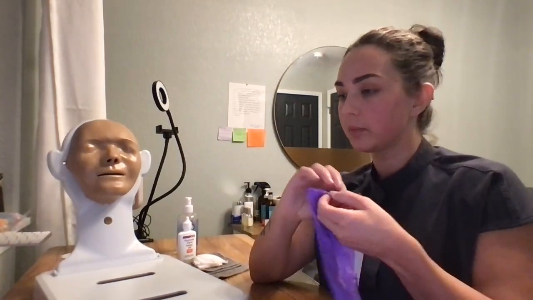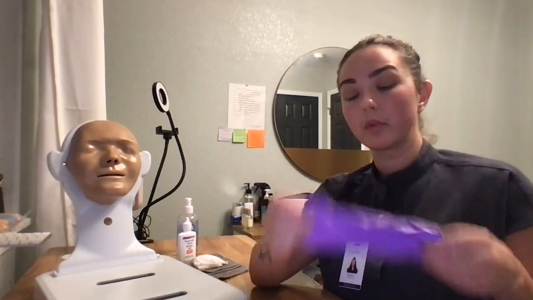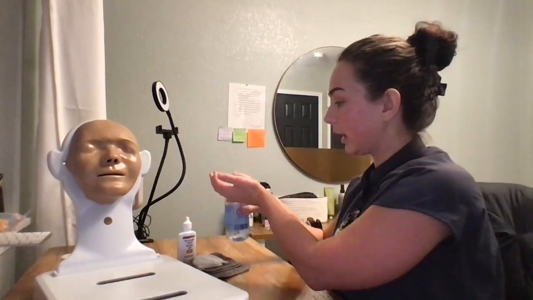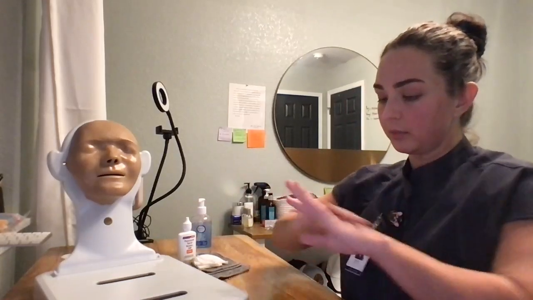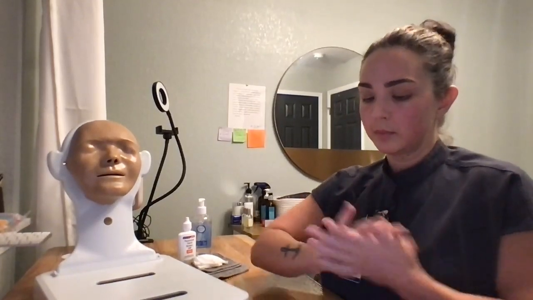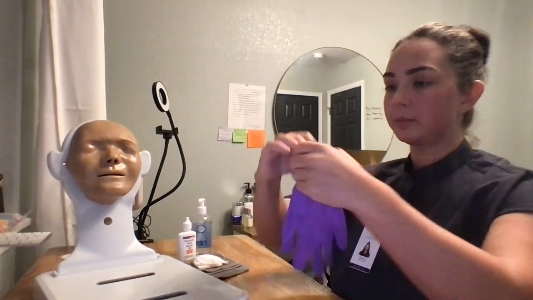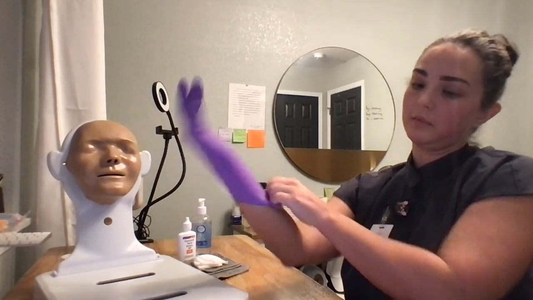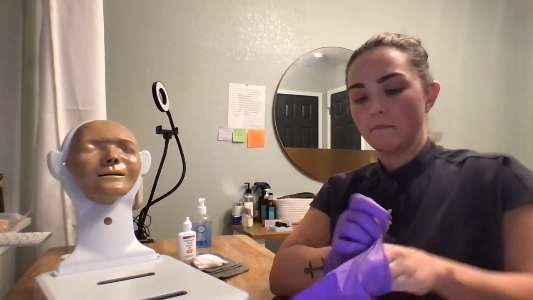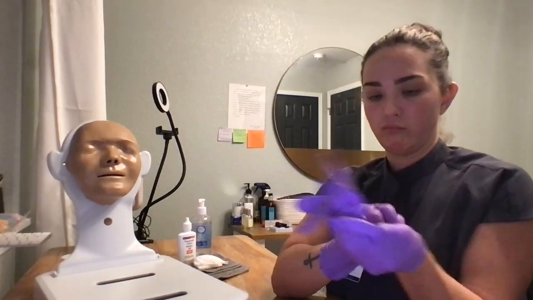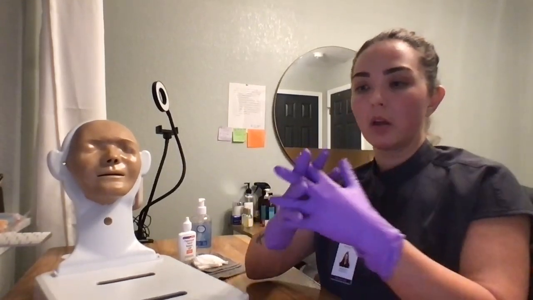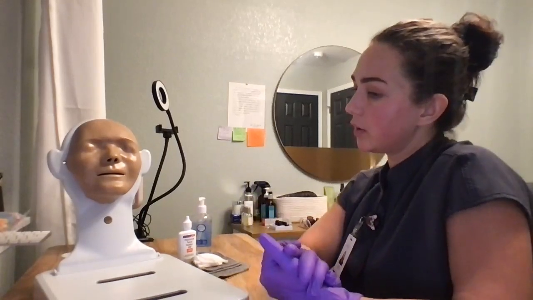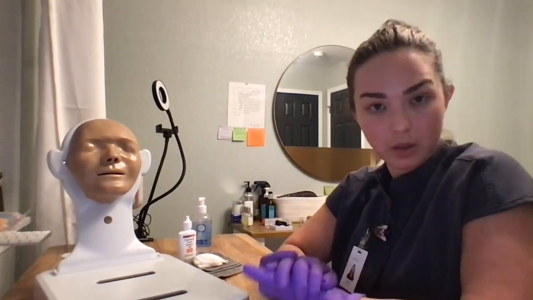Okay, so we are going to go ahead and apply our gloves here. Well, first, we should perform our hand hygiene again here, and then we'll go ahead and apply our gloves. Okay. All right, so at this point, we want to go ahead and make sure the patient is comfortable.